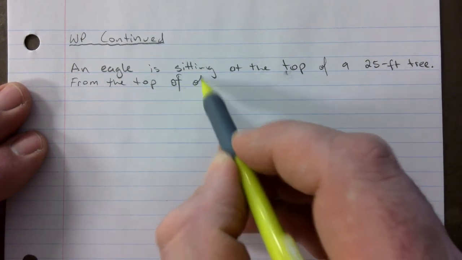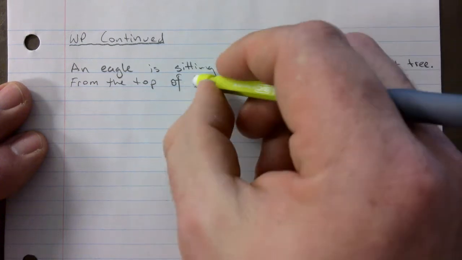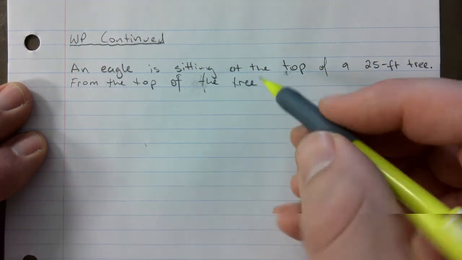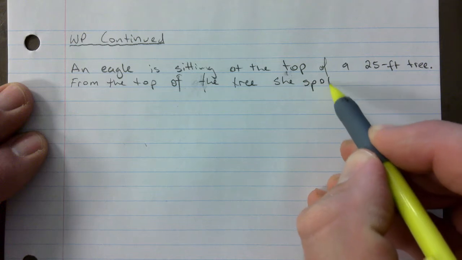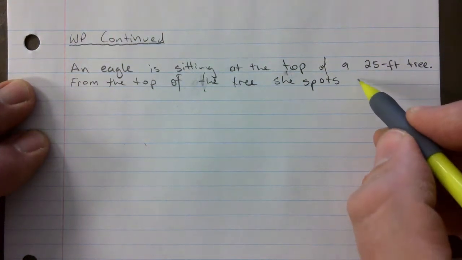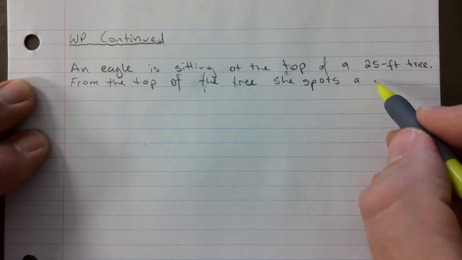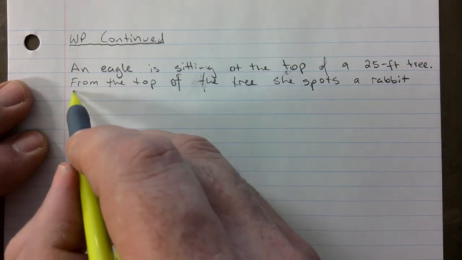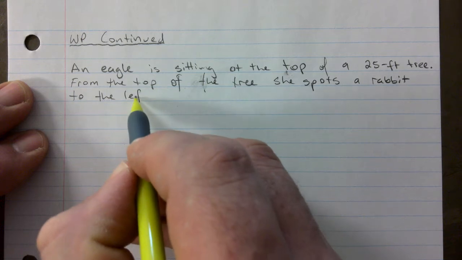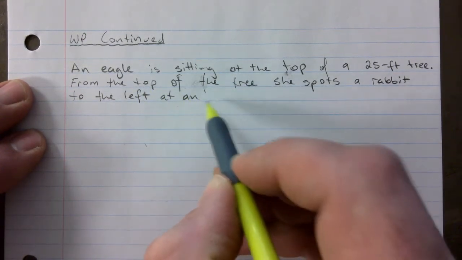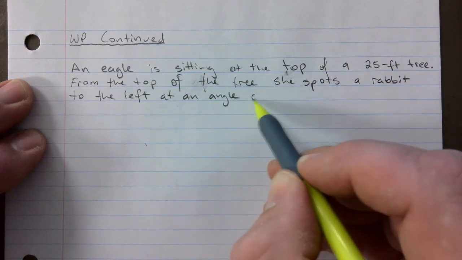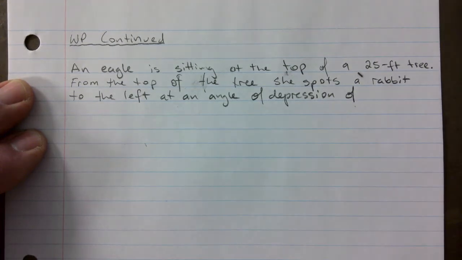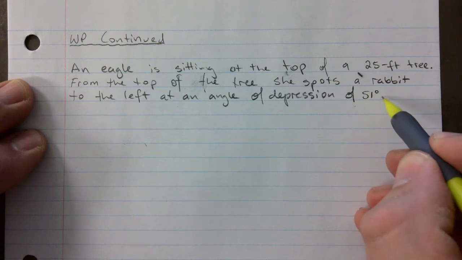On the top, the top of the tree, she spots a rabbit to the left at an angle of depression of 51 degrees.